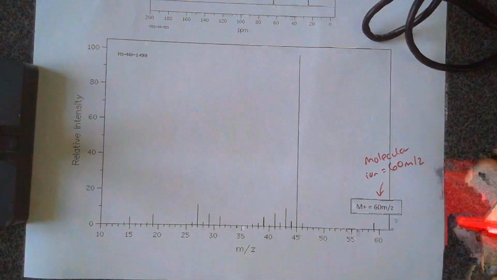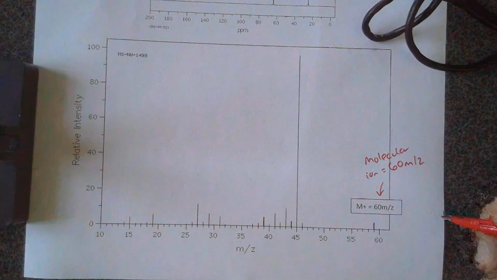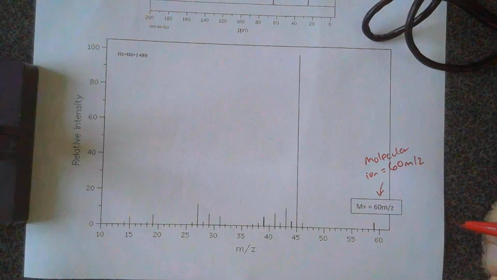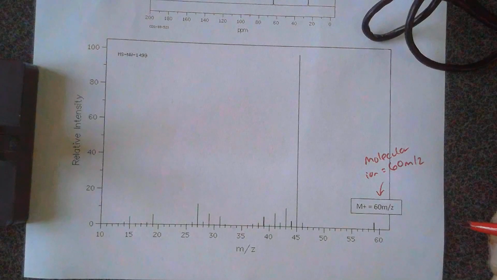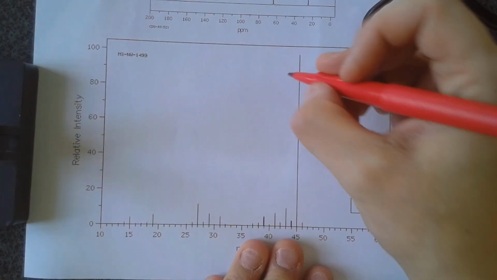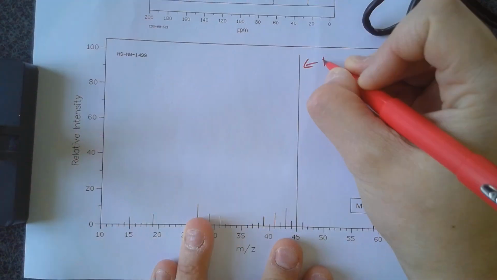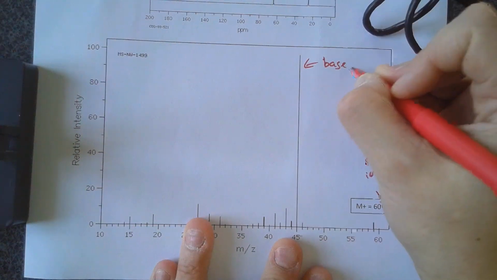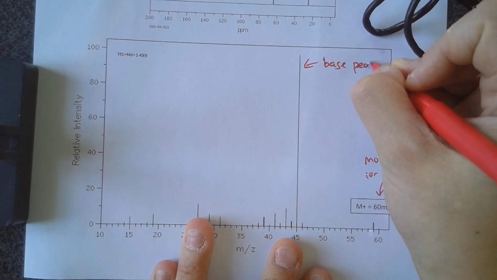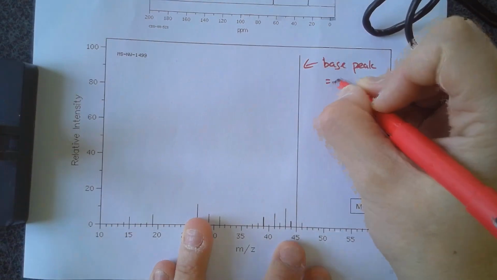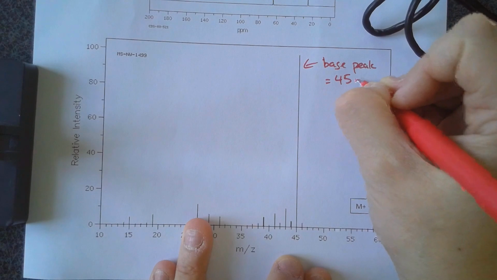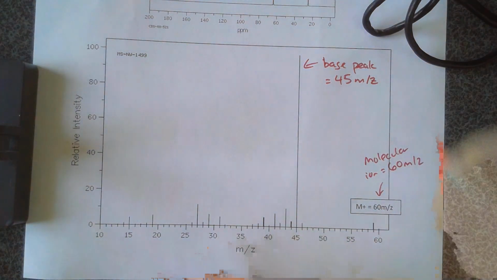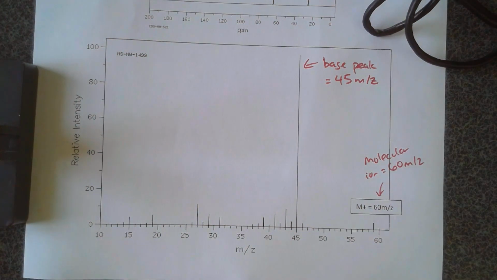The other thing I need you to do at the achieved level is label the base peak. So the base peak is at 45. So remember that base peak is talking about the most common fragment that we see.